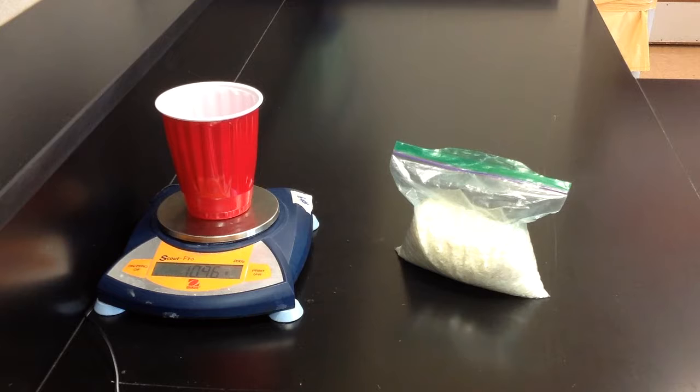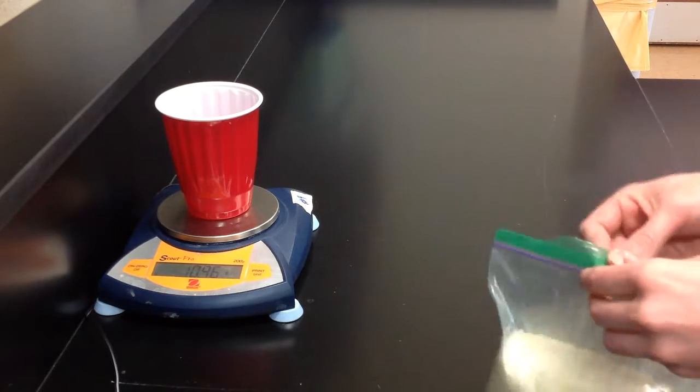My balance might change numbers just because they're old balances. Now, to find the mass of those 10 pieces, we would subtract off our cup. I will show how to do that later. Next, we will need a mass of our entire sample.